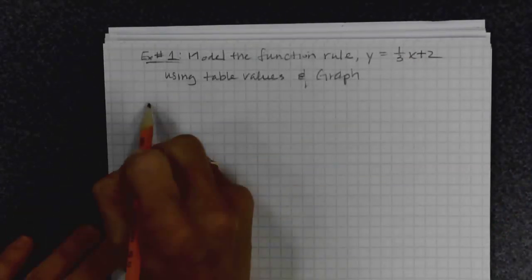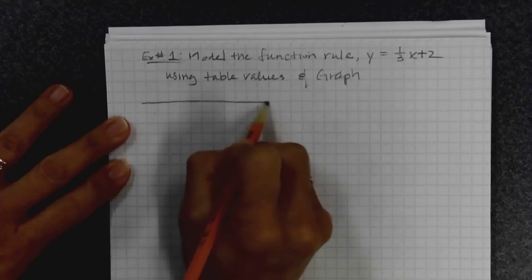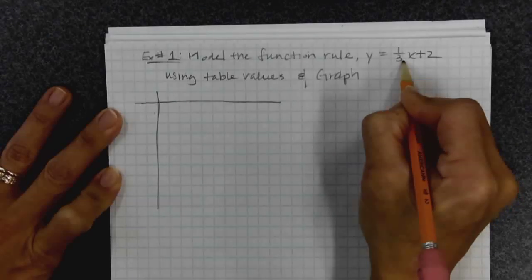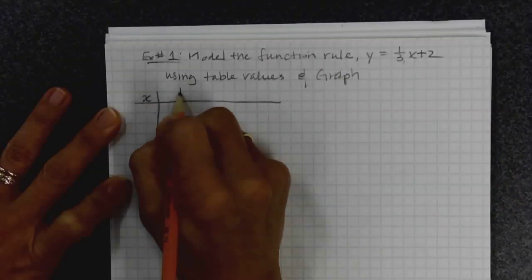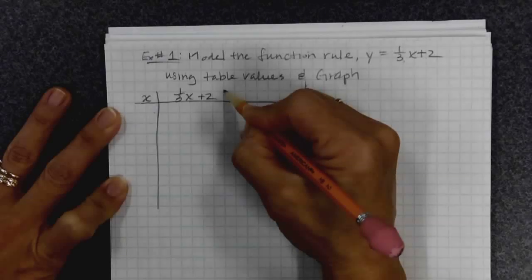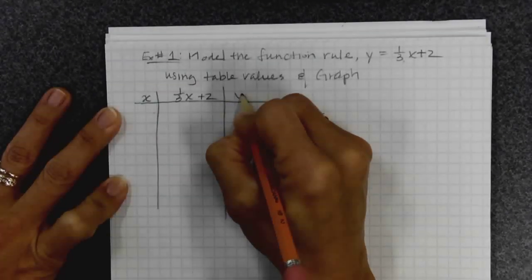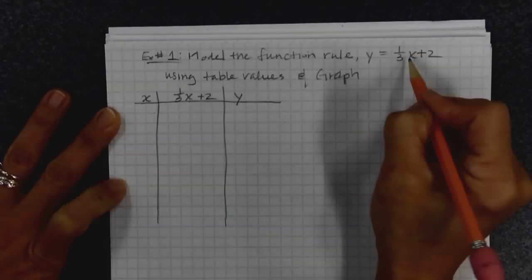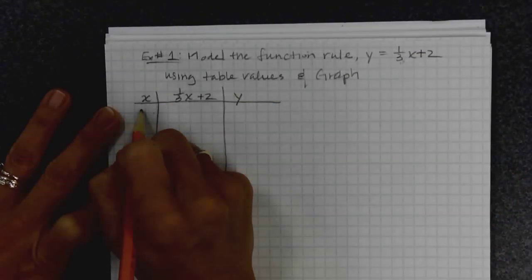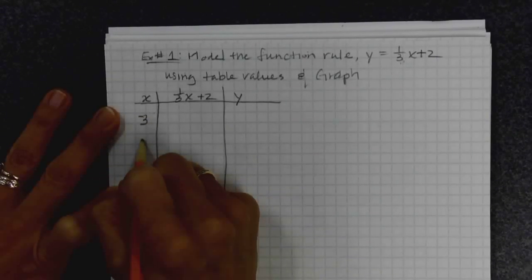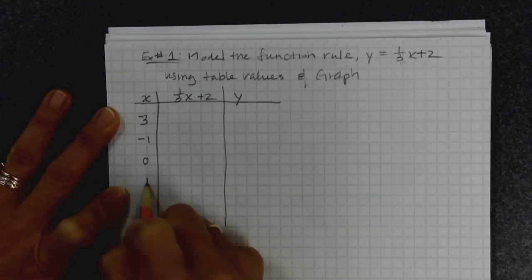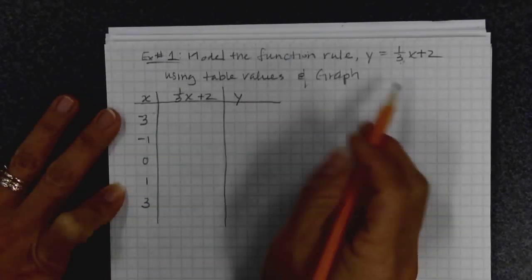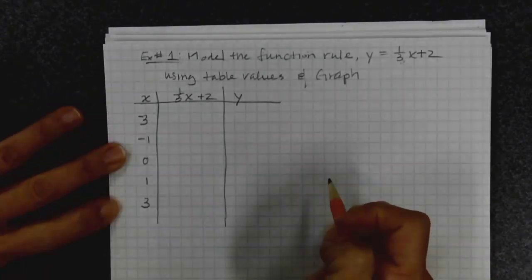But because this is a fraction, we're going to change it up a little bit, and we're going to use the multiples of the denominator. So since the denominator is 3, here's x. Here's 1/3 x plus 2, and the result of that will be giving me a y value. So we're going to use the multiples of 3. So instead of -2, we're going to use -3, and then we're going to use -1, 0, 1, and 3.